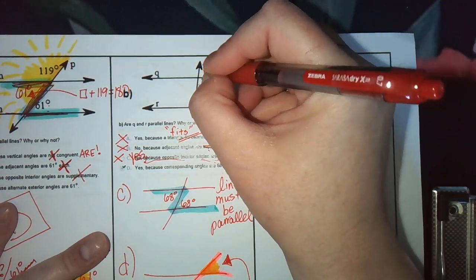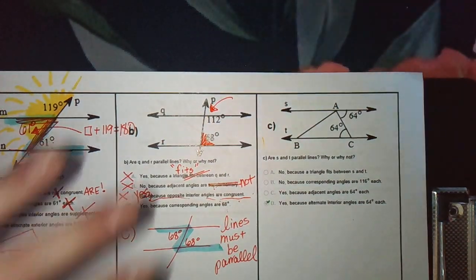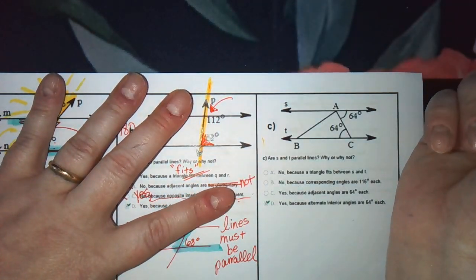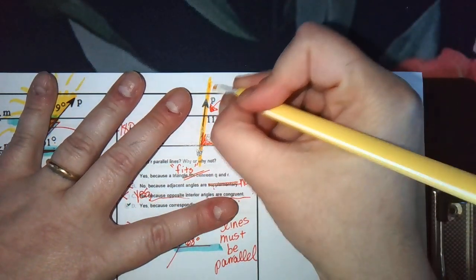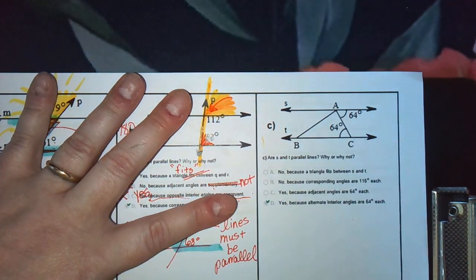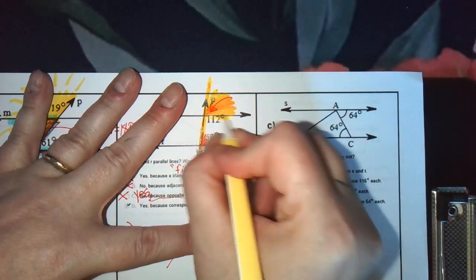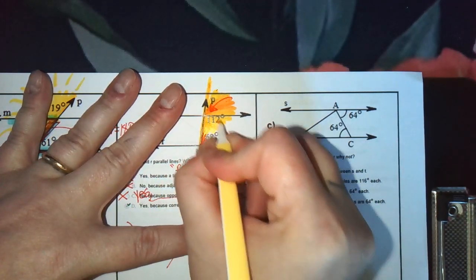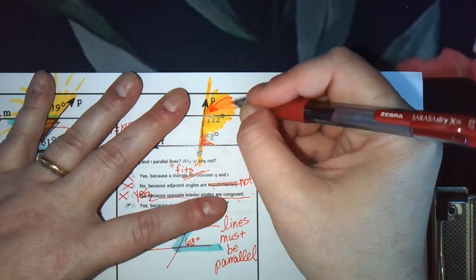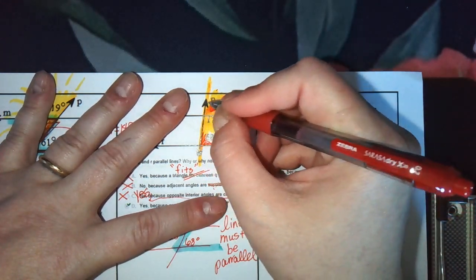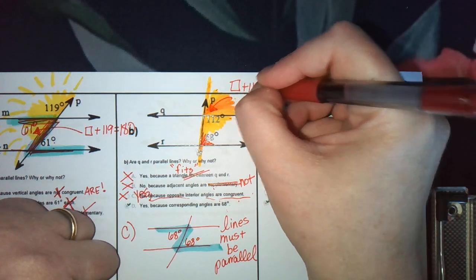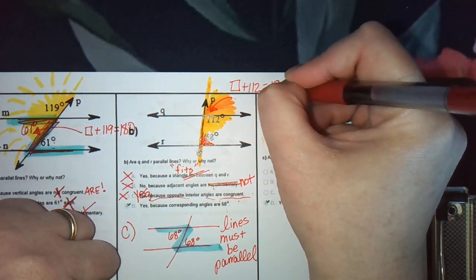Well, if I look at this line that cuts the parallels, and I want to know what this top angle is, well, that's about to make a horizon, as in this 112 and this, whatever this angle P is, that has the arrow to it, whatever that is, plus 112 should add up to 180.